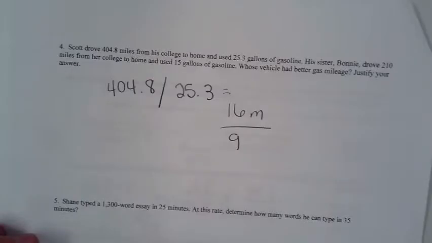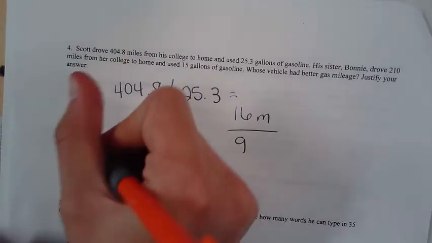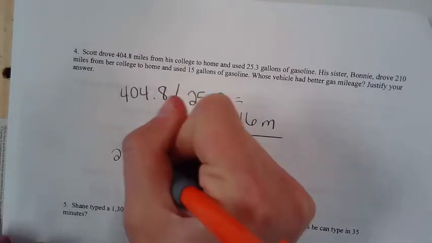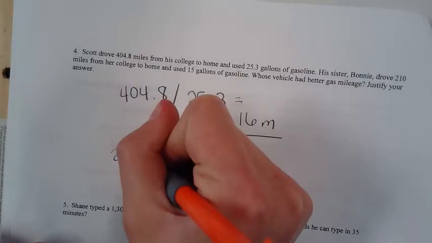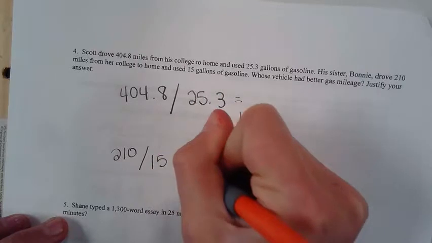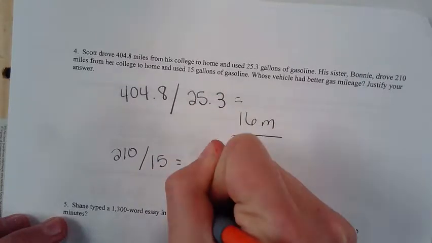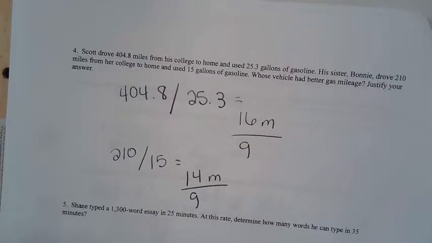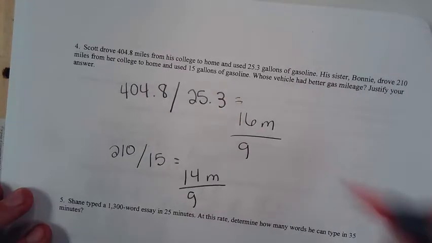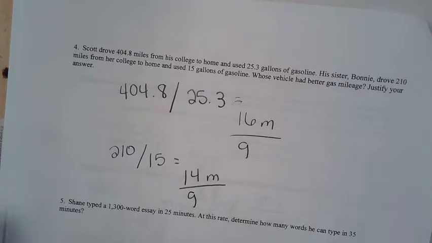And then 210 divided by 15 equals 14 miles per gallon of gasoline. And then Scott's is better because if they both were going a mile, Scott would go further because he has more gas than Bonnie.